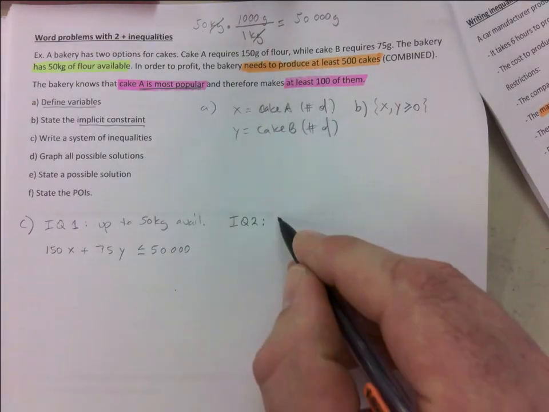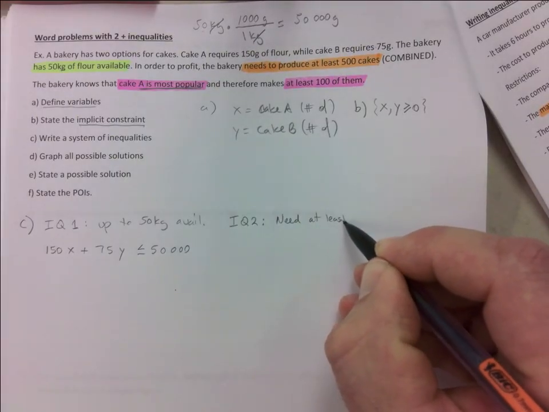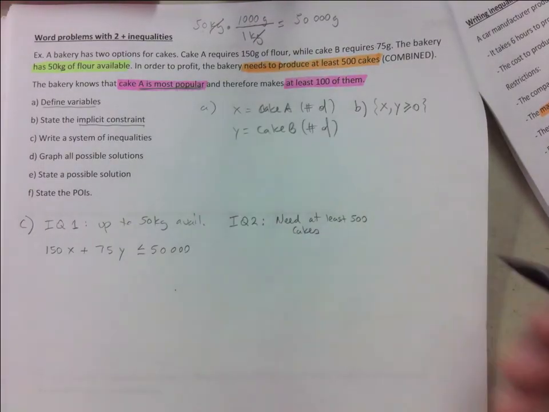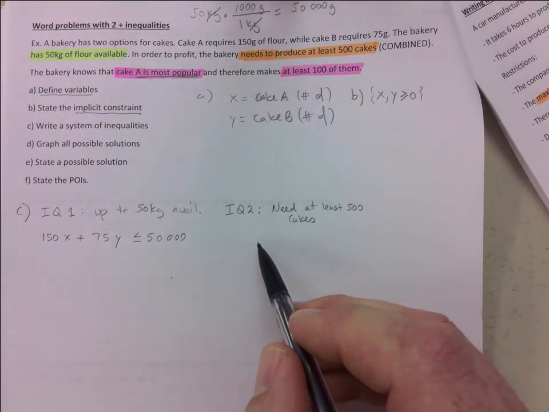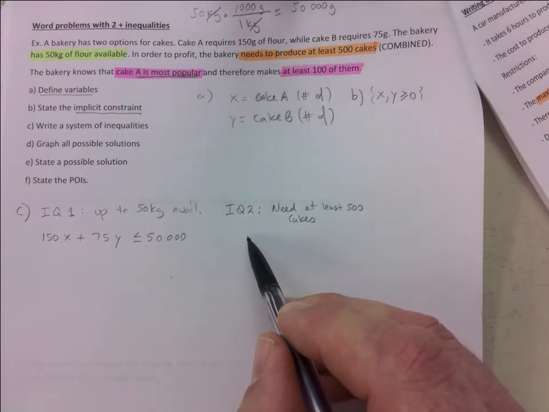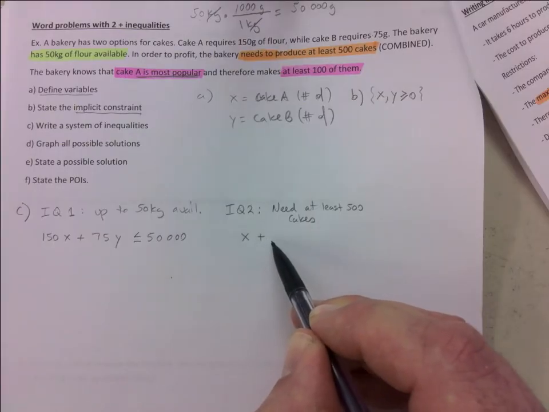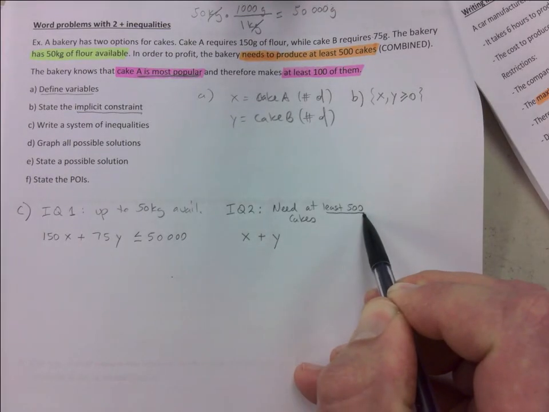We need at least 500 cakes. That's combined. So we're only talking about the number of cakes, okay, folks? So we're going to go X, which represents the number of cake A, and Y, which is the number of cake B. That combination has to be at least 500.